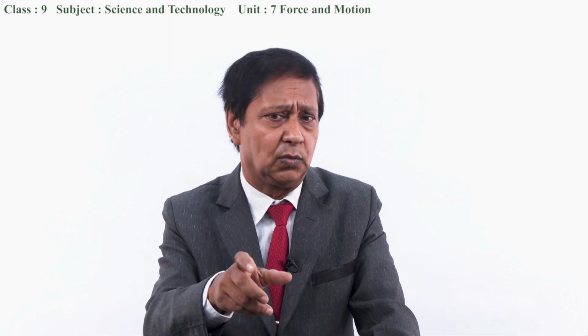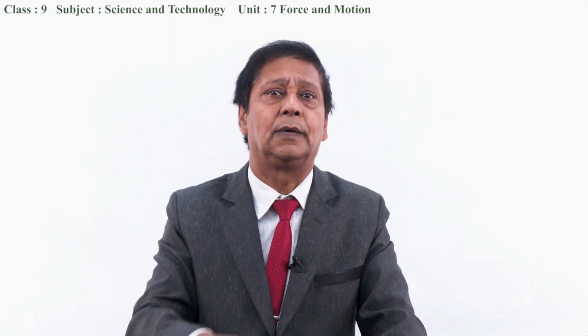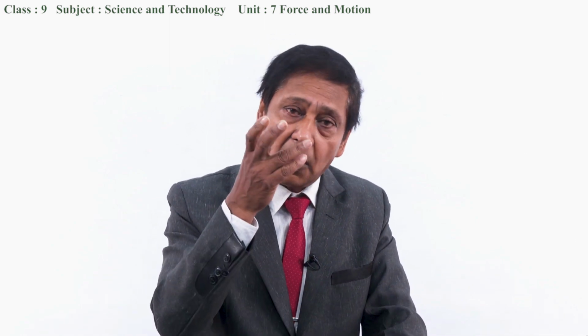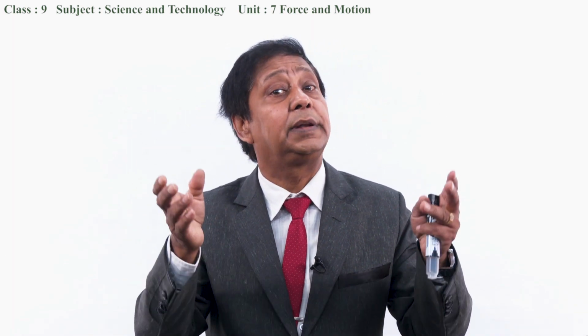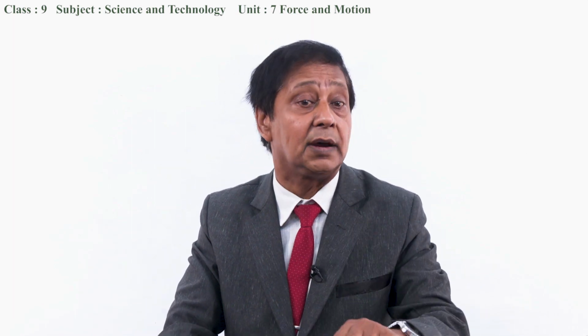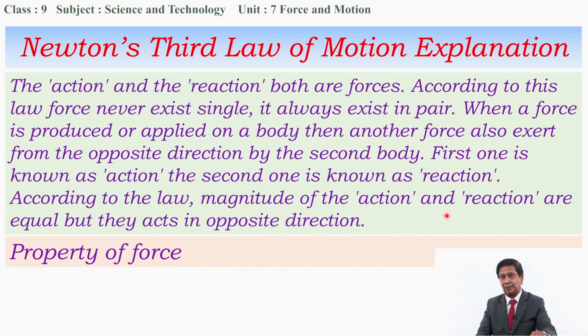Looking at all these, have you noticed? We are talking about the property of force. How? Force never exists single. It always exists in pair. And the first one is action, the second is reaction. Looking at all these, we are talking about the property of force. That's why Newton's third law of motion gives us the property of force.